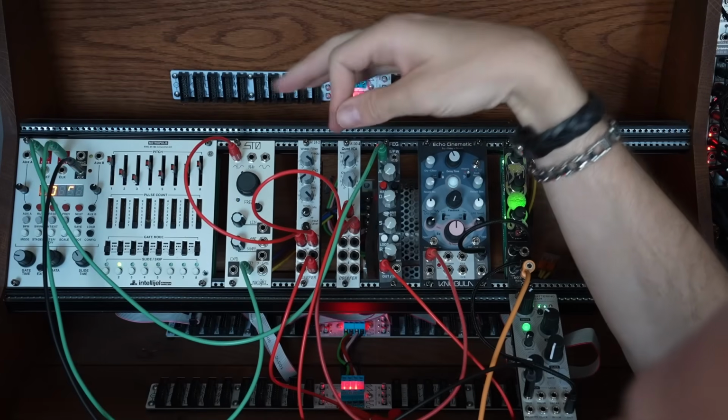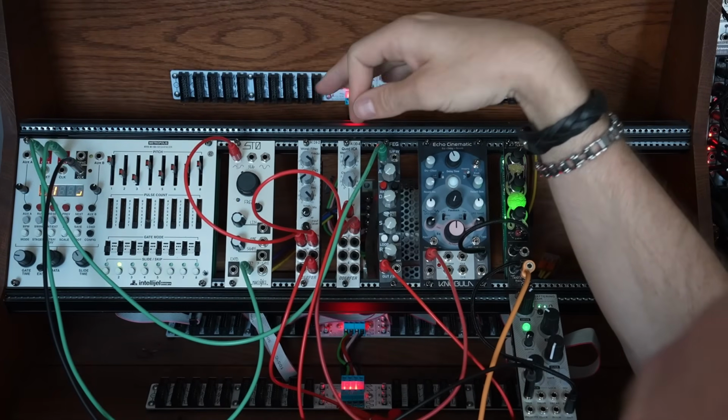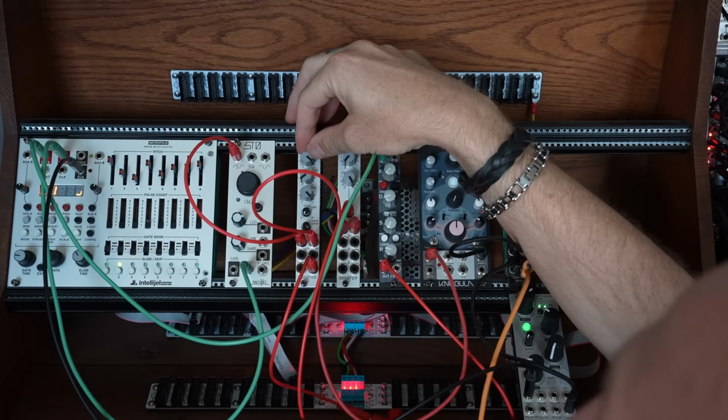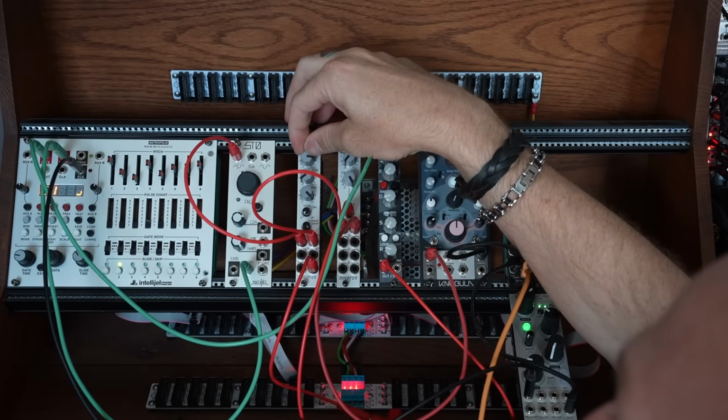You find these sweet spots that you might never have found in software simply because you're paying so much more attention to each millimeter of the knob.